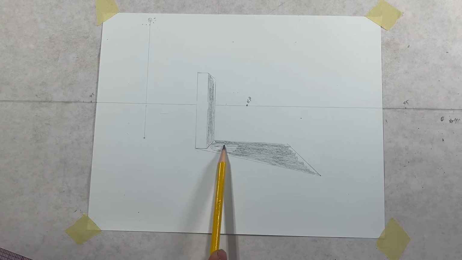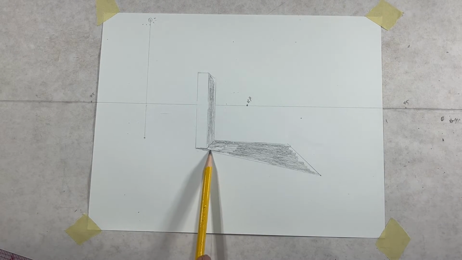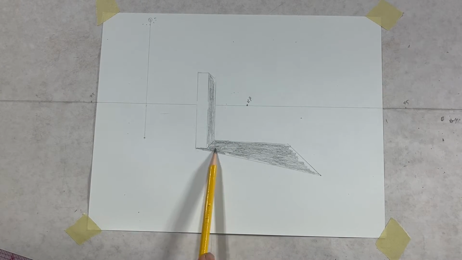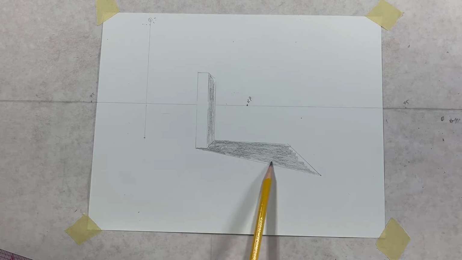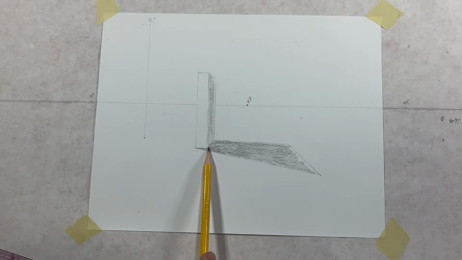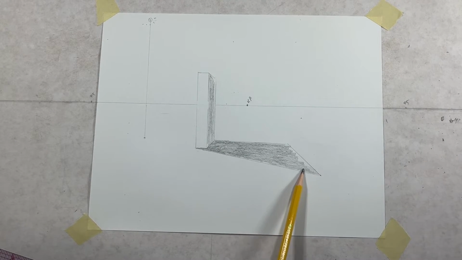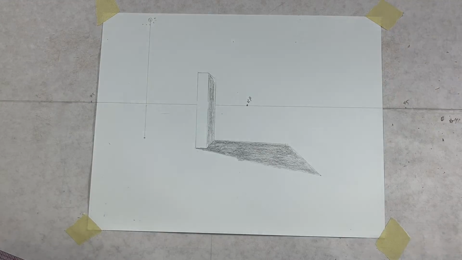The darkest part would be where the object meets the cast shadow. If the light source is super bright, you'll have fairly clean edges. But if you have a soft diffuse shadow or light source, then these edges would be very faint.